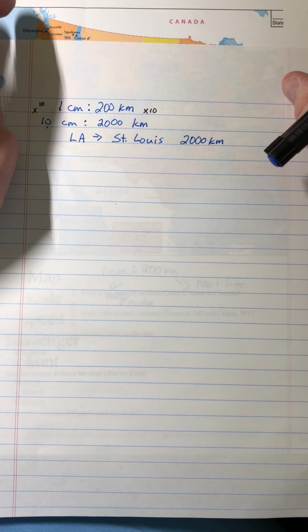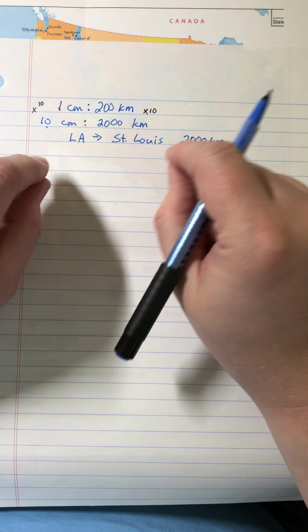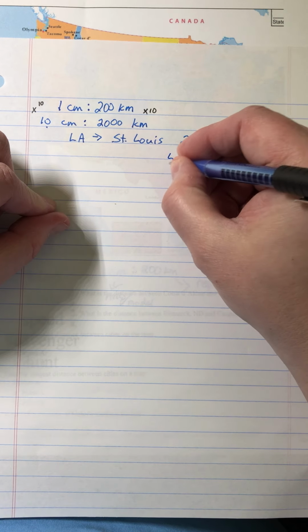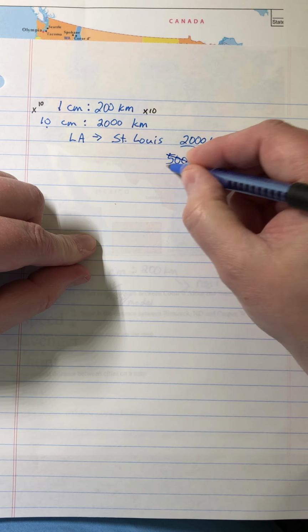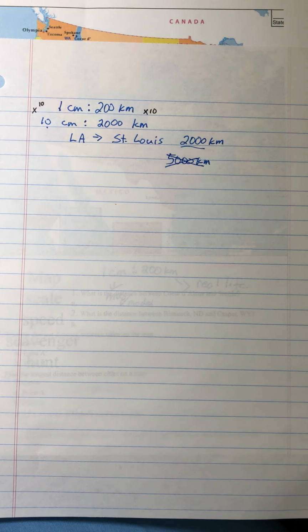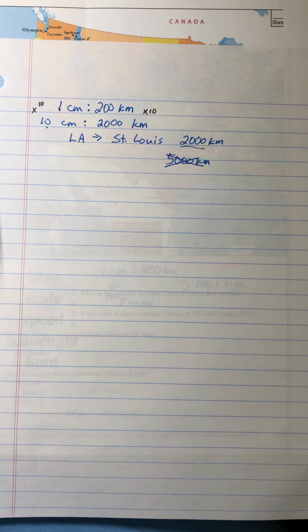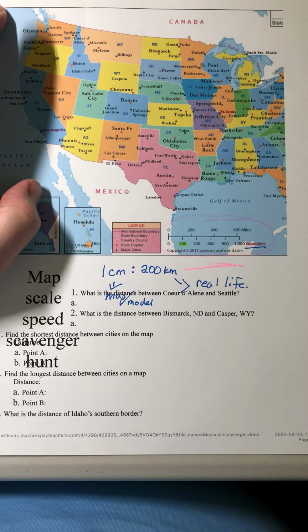Okay, now if you're using different maps with different scales, the rough distance should be the same. So if I had a different map of the United States and I calculated the distance between LA and St. Louis and say I had 5,000 kilometers, well, that answer would be wrong because the distances between places do not change. So the distance from Saskatoon to Prince Albert, say, is 120 kilometers. No matter what map you use, you should be getting around 120 kilometers because that distance doesn't change. Okay? Let's do another example.